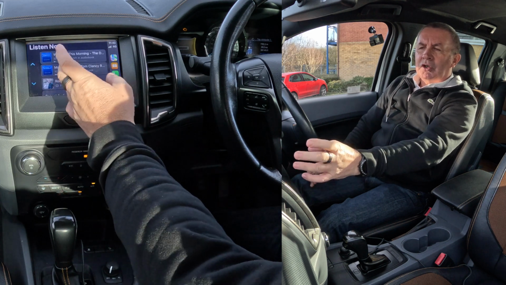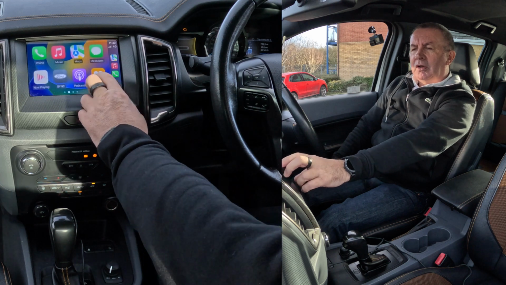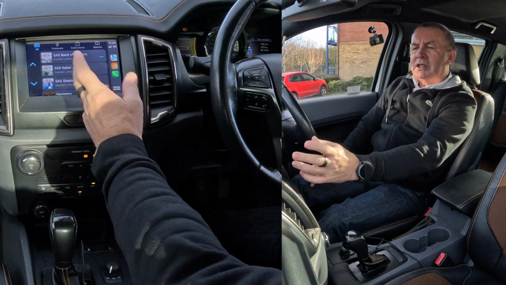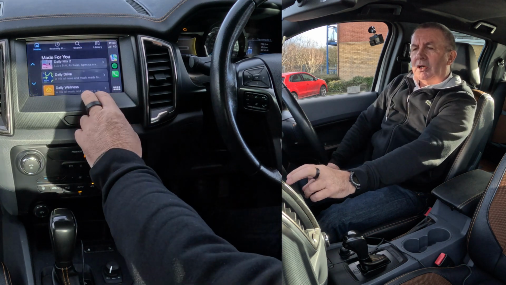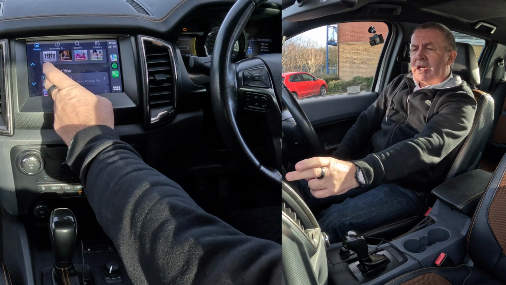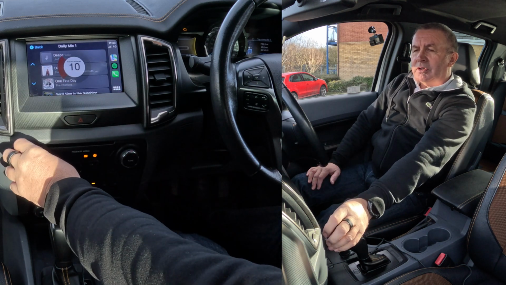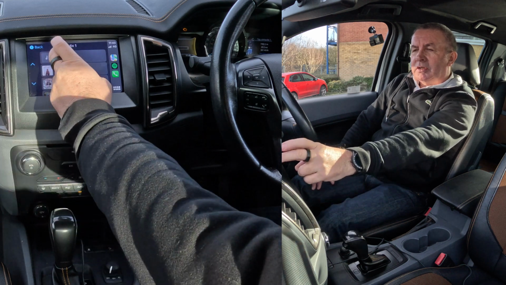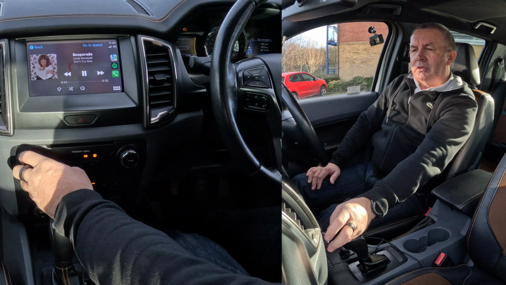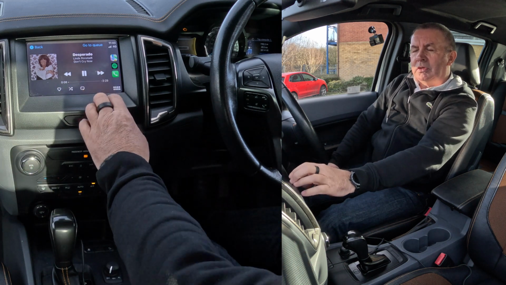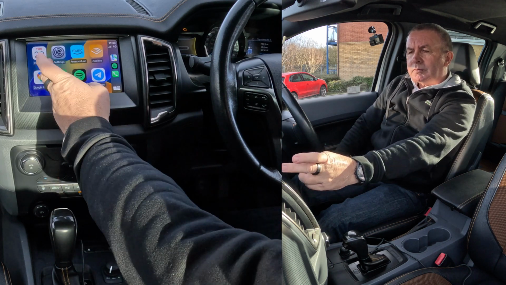Click on audio books. That's got all the stuff I've got loaded. Over to Audible, again some more books. You've got Spotify. There you go. Some suggested daily mixes here. Click on there. Oh, as it happens, it's a good daily mix. So as I say, that's Spotify playing through the system.